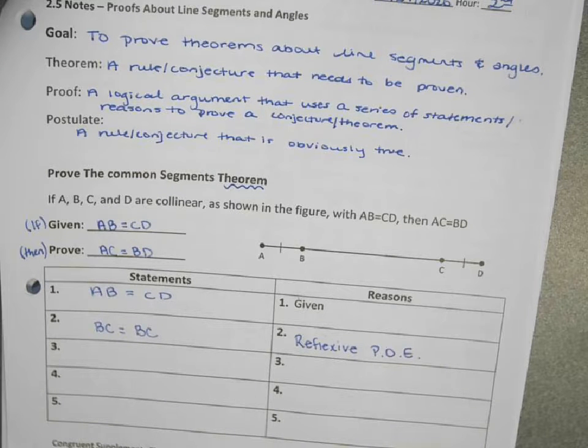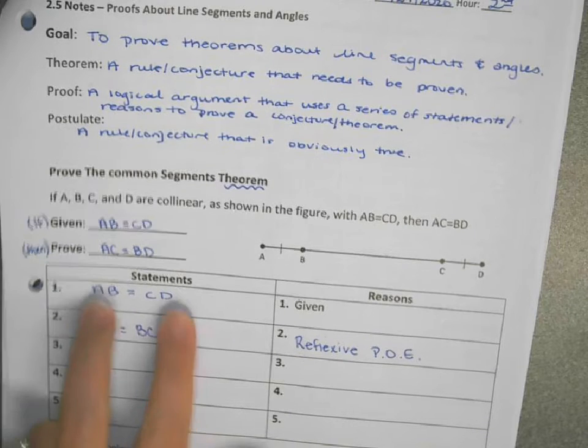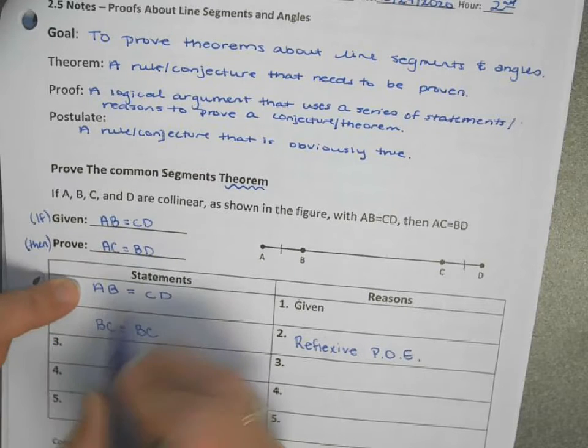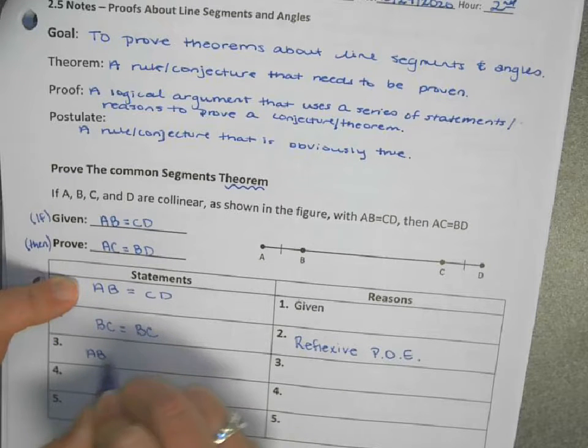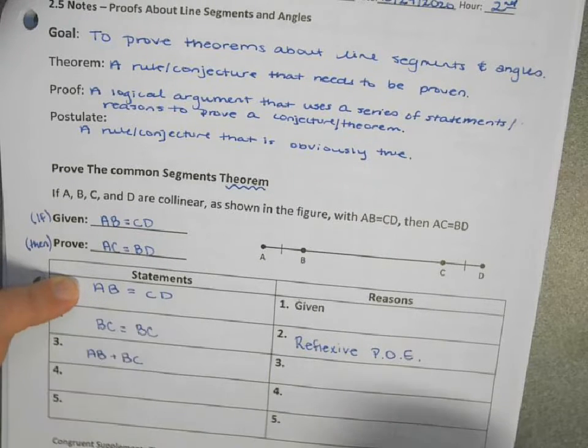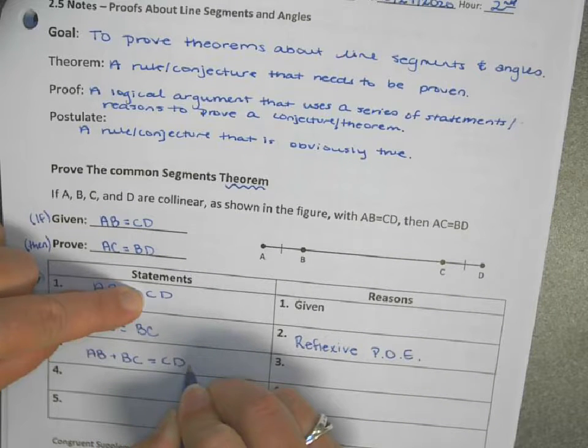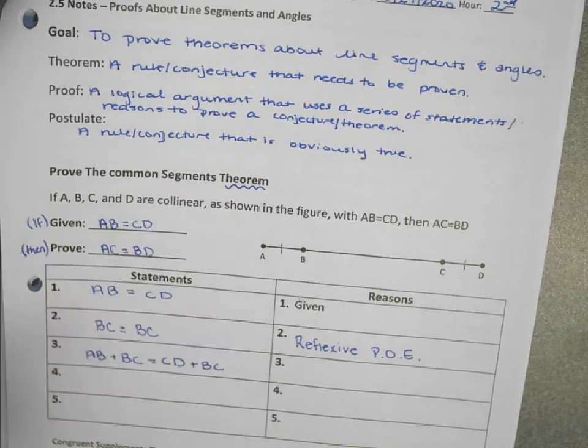Since I know BC is equal to itself, that means I can add it to both sides of this equation. Okay, so from 1, I can add BC on the left side, and I can take CD and add BC to it on the right side.